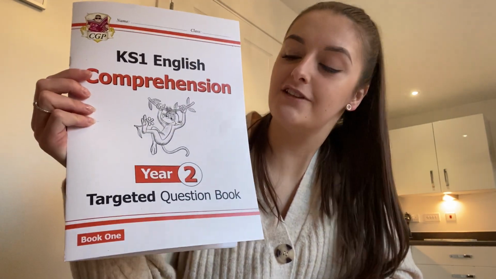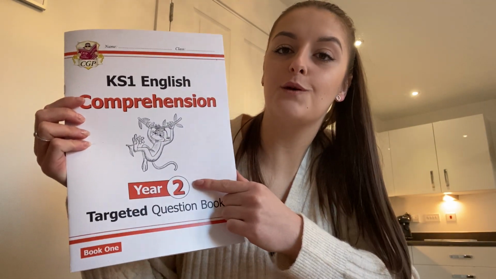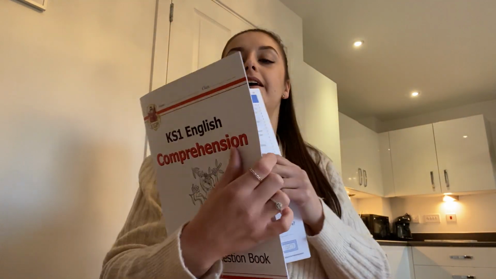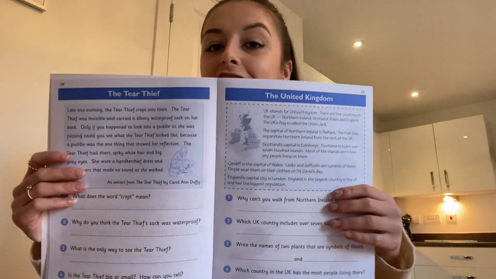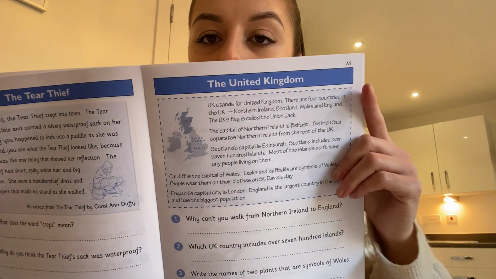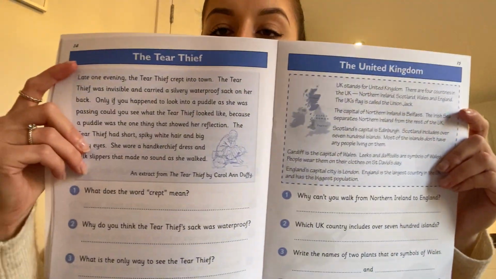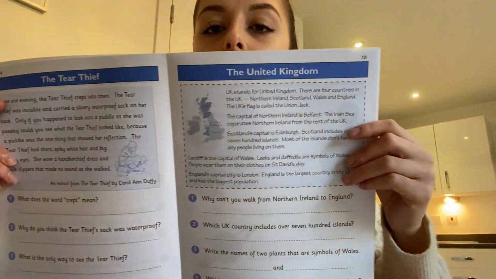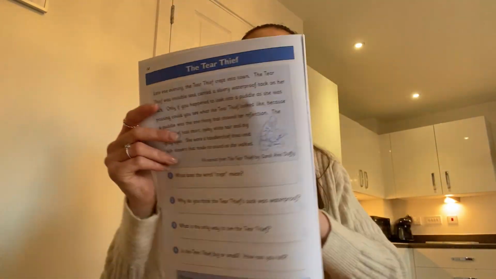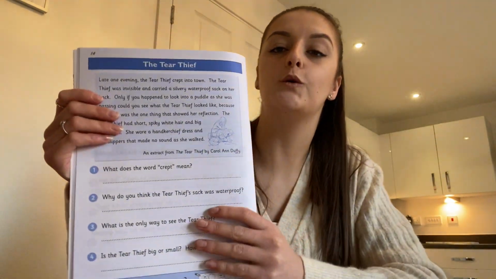Okay, so this is a video for you if you've got the Year 2 booklet. So let's have a look at our learning for today. We are going to be looking at two different texts again, but this time we're going to be looking at page 14 and page 15. We've got one text called The Tear Thief and another about the United Kingdom where we live. So let's have a look at page 14.